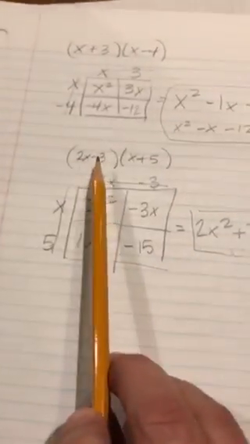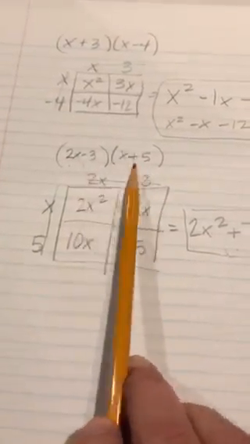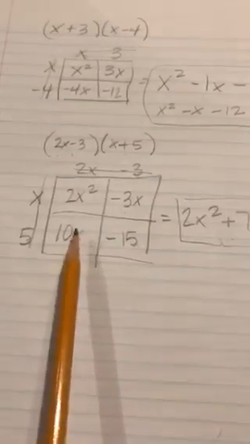And that is how we multiply a binomial times a binomial. And this is considered the box method.